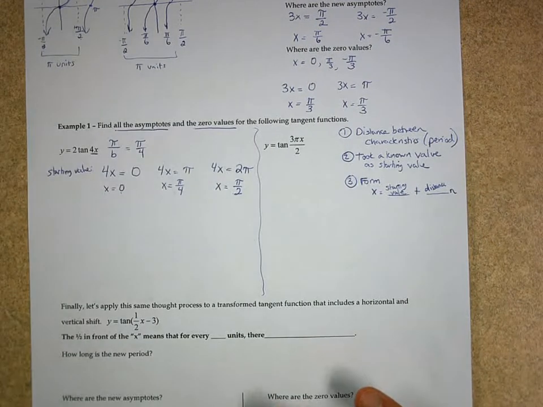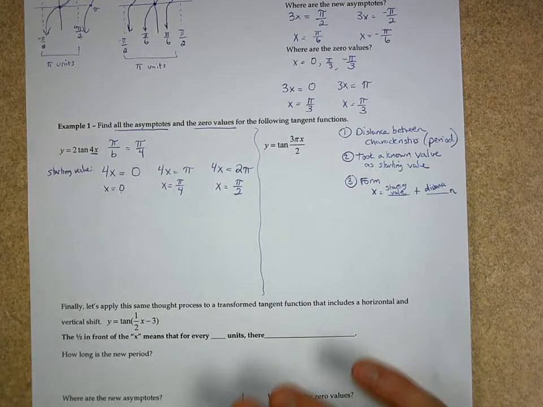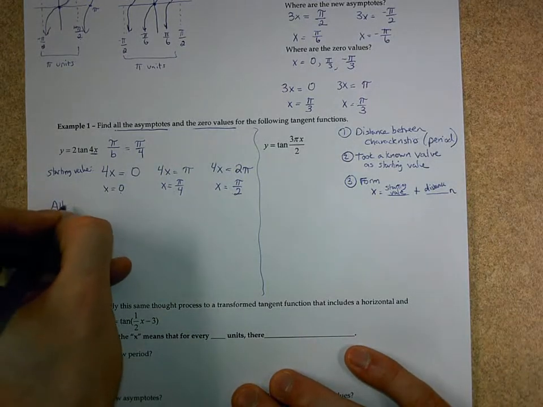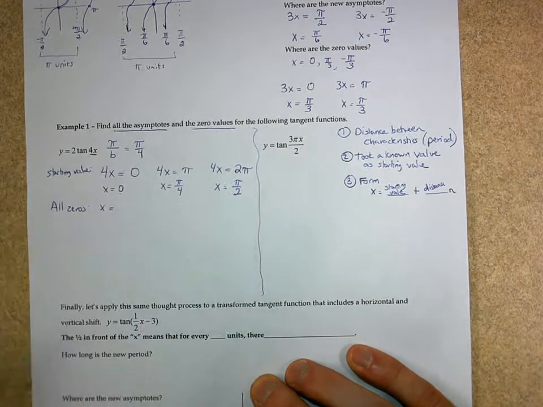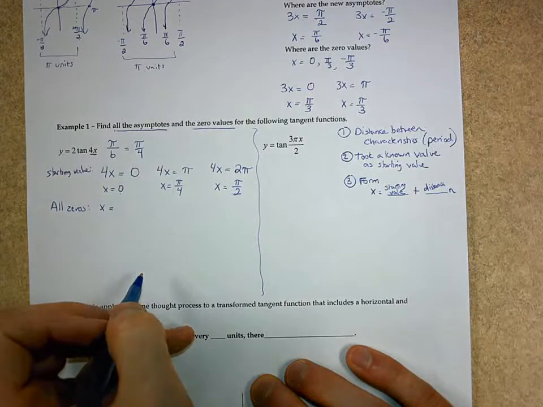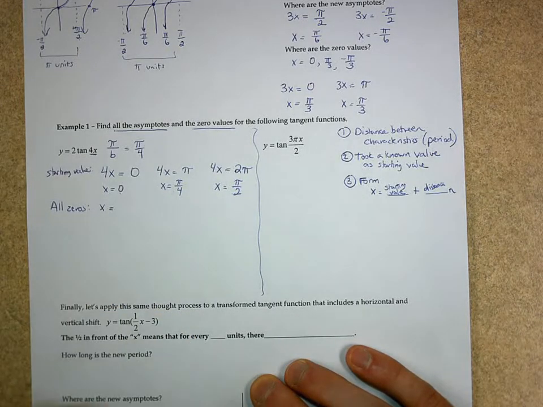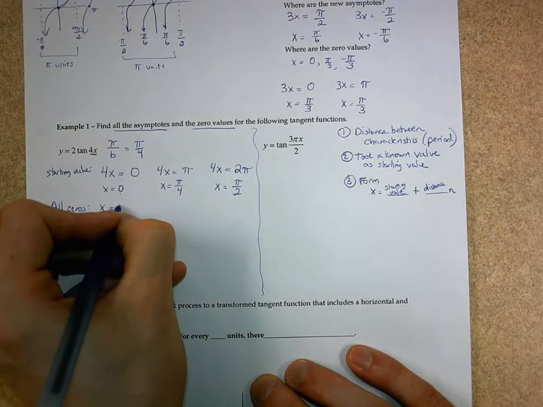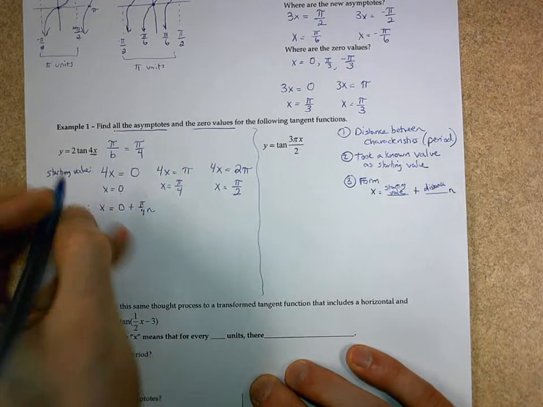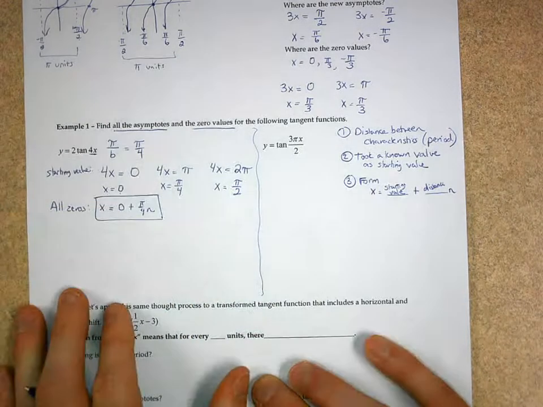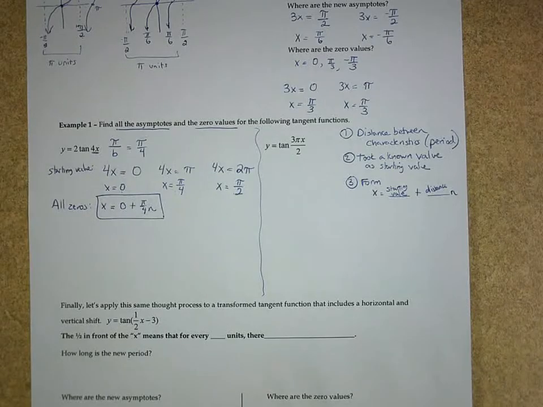I know the characteristics here are 0, pi over 4, pi over 2 for potential starting values. So if I want to know all zeros, I'm going to go in the format of x equals a starting value plus the distance times n, which is the period. So one potential equation could be 0 plus pi over 4n. That's one legitimate answer for all 0 values.